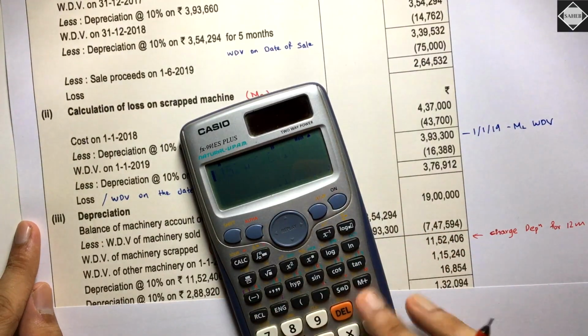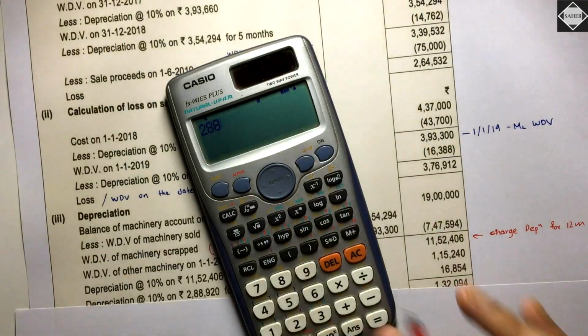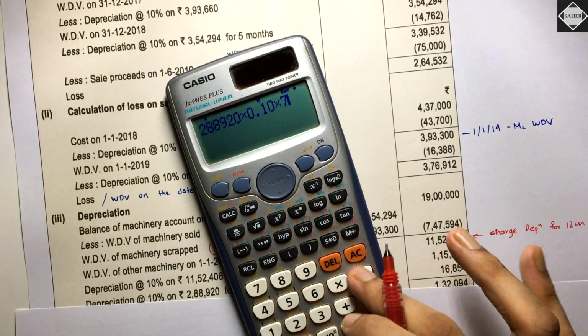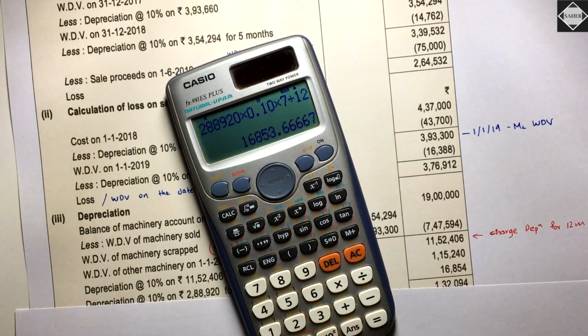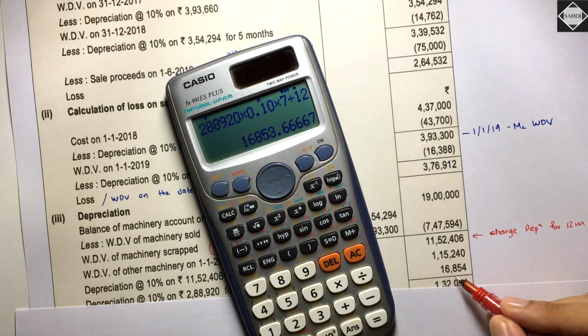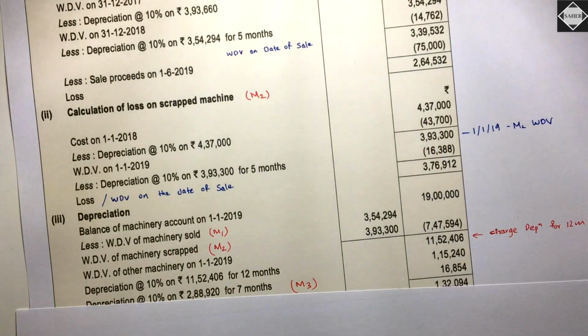Just see what is the cost. 2,88,000. How much was that? 2,88,920 into 0.10 into 7 by 12. That's equal to 16,853.6667. So you can just round it off. 16,854 you can take. Okay, 16,854. Is that clear?